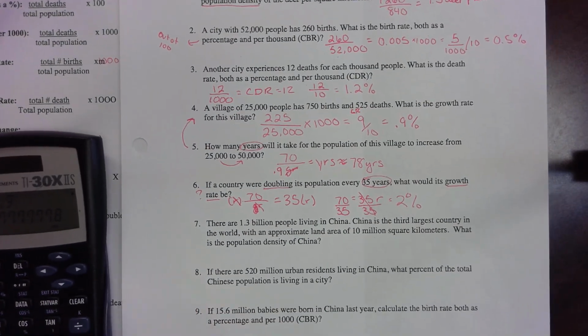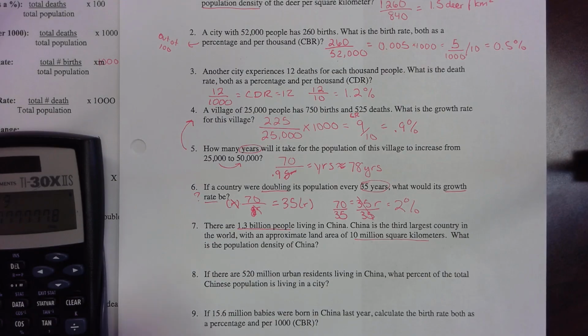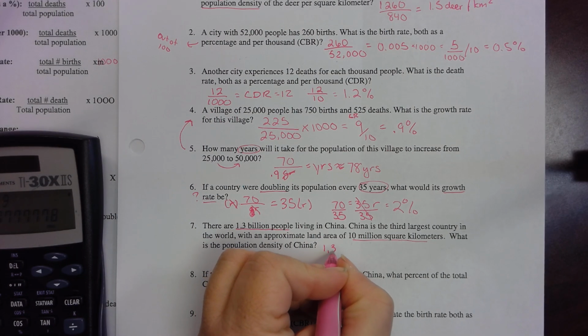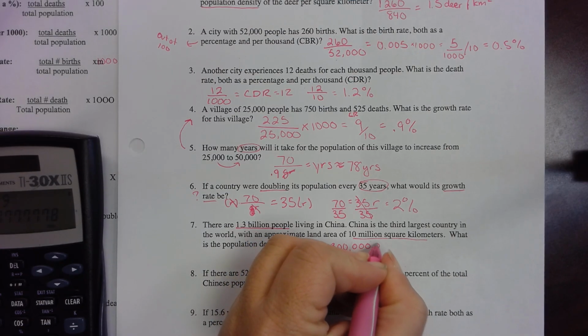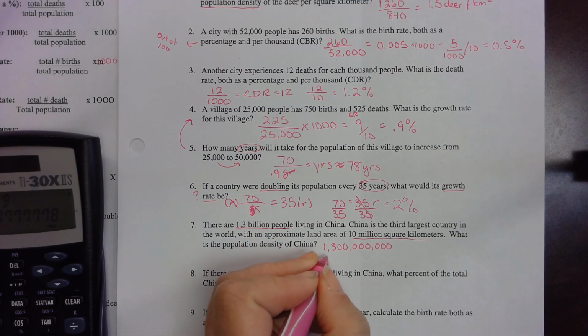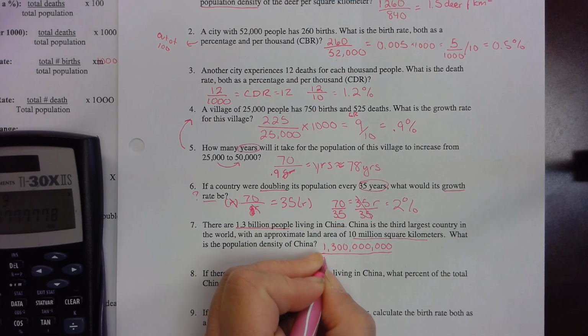There are 1.3 billion people living in China. China is the third largest country in the world with an approximate land area of 10 million square kilometers. What is the population density? Okay, so we've got our number of people living in China, and we have our square kilometers. All right, so we're going to go 1.3 billion people. Of course, we can use scientific notation for this as well. And 10 million.